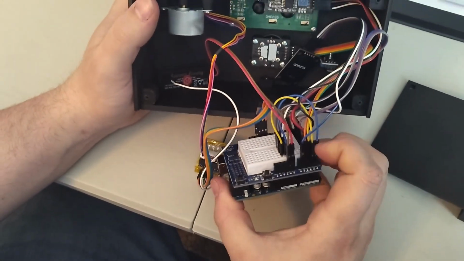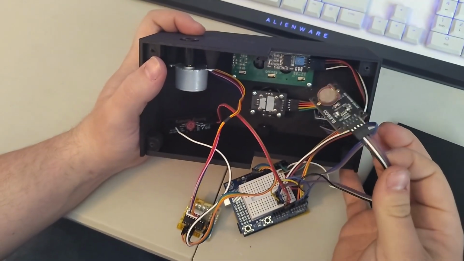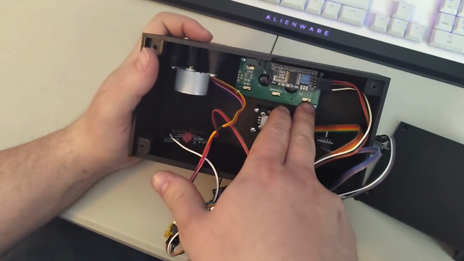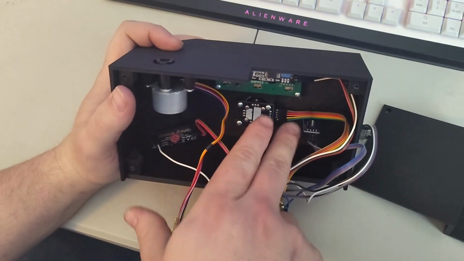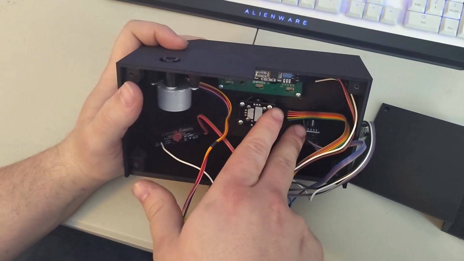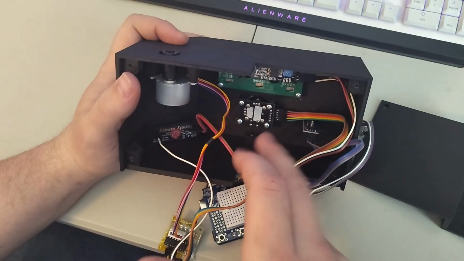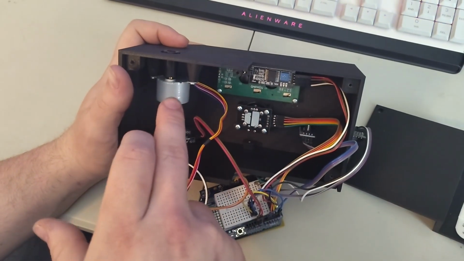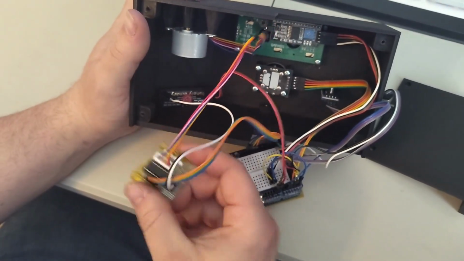We have the Arduino that's wired up to everything. We have the real-time clock module that's controlling the time telling. We have here the back of the LCD and its controller. We have a light sensor, which is a board that I purchased online. As well, we have the joystick and the stepper motor, as well as its individual controller.